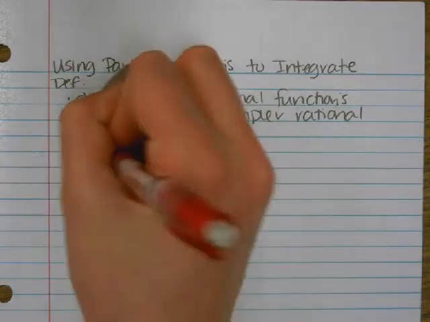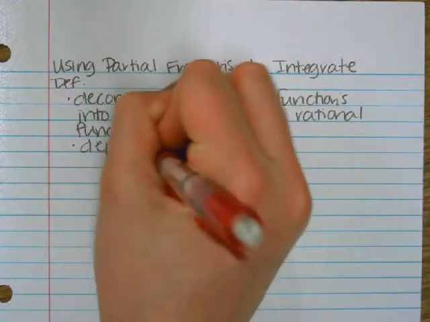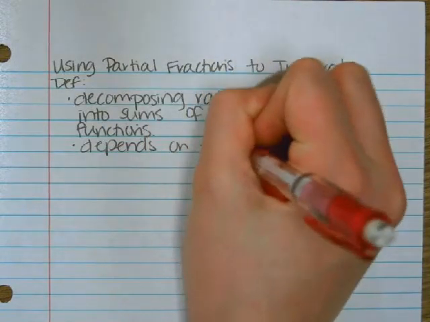So when you're doing this, this really depends on factoring the denominator.